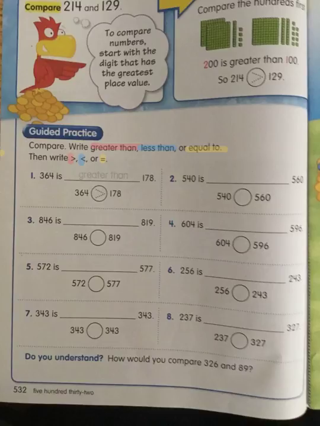So 364 is blank than 178. Remember, I always start in the hundreds. Well, that's pretty easy because there's a 3 in this hundreds and a 1 in this. 3 is greater than 1. 3 is bigger than 1. I'm going to write greater than. And the symbol for that, the alligator wants the bigger number, so he's going to have his mouth open to the bigger number, which is 364.